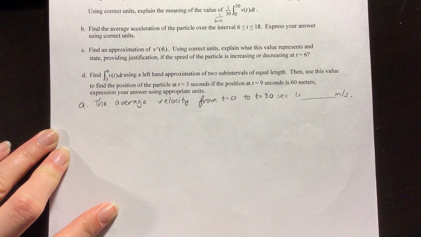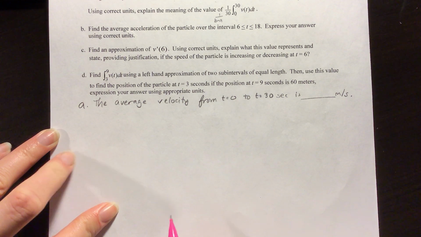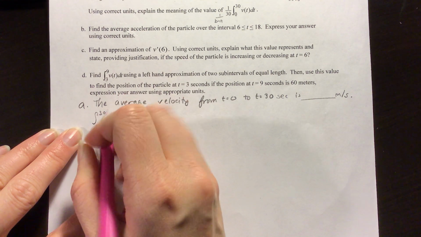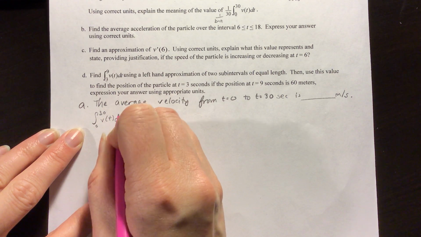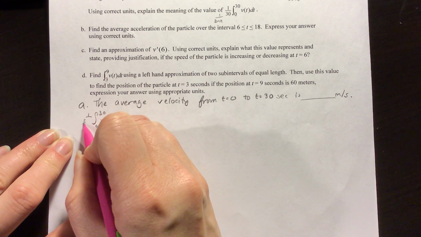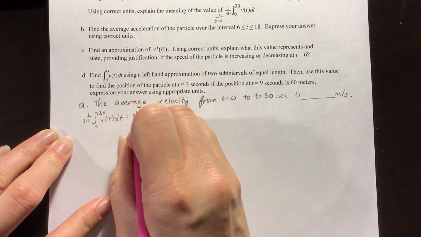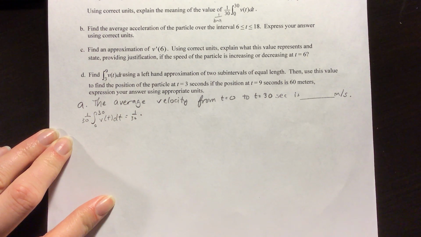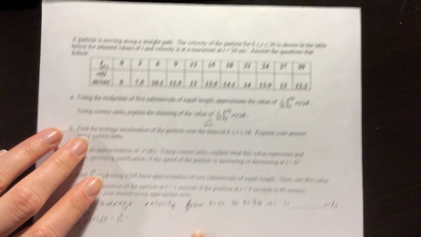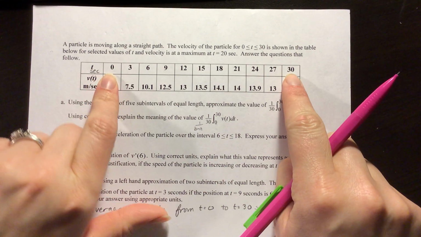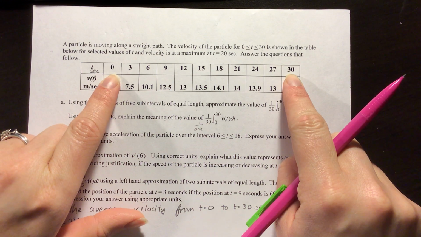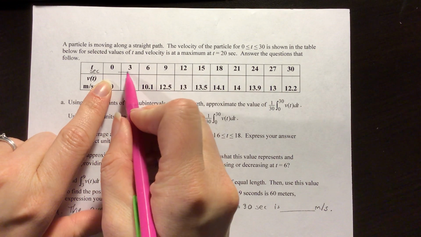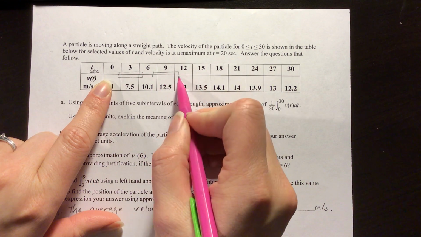Boom. Okay, midpoint of 5 subintervals of equal length. I'm going to find that integral from 0 to 30 of v of t dt, and multiply it times 1 over 30. So this is 1 over 30 times, and then we can figure out how wide our subintervals are. We need 5 of them. 0 to 30, that's 30, and then divide that by 5, and we get 6. So our subintervals should have a width of 6.